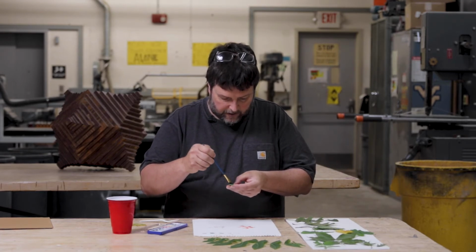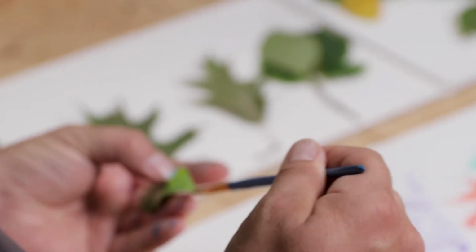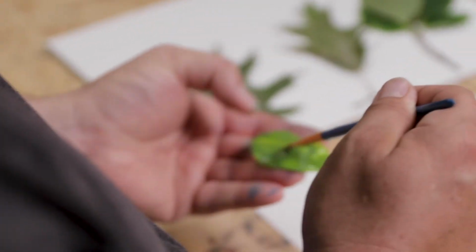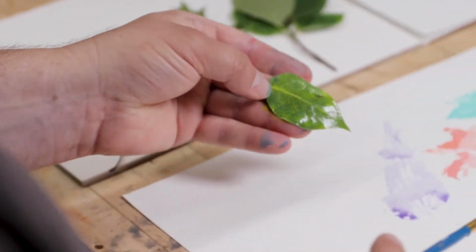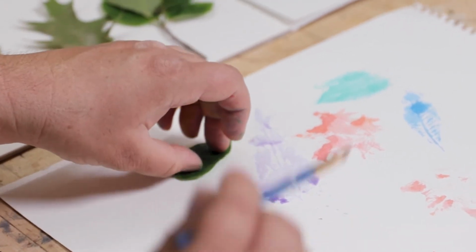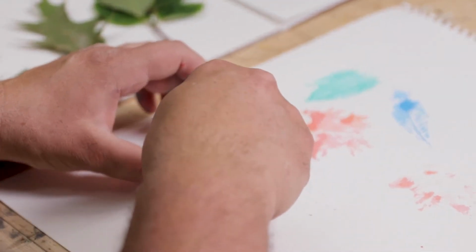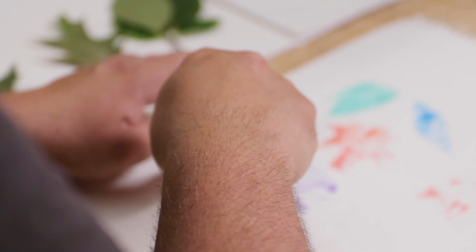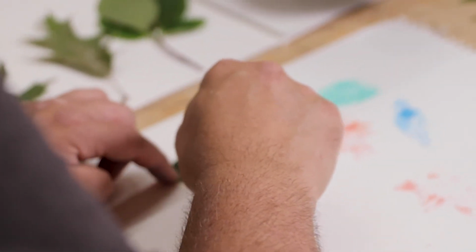The nice thing is you can really test it out pretty quickly by putting the watercolor on to see different colors and different textures and how they make impressions here. I'm gonna stick that down on the paper here, rub it with my spoon.